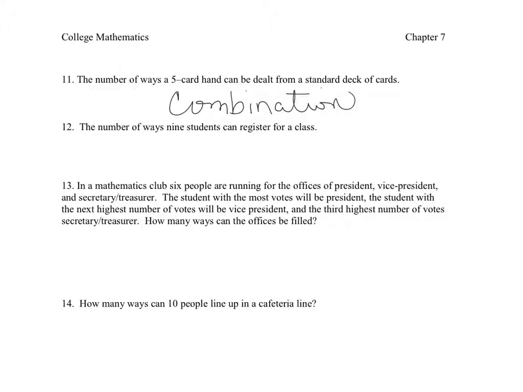Now, this is not just asking me to identify whether it's a permutation or combination, but in addition to identifying that, I have to solve it. So how many people are involved here? We have 6 people running for office, and how many offices will be chosen? Well, we have president, there's 1, vice president, there's 2, and then secretary treasurer is a combination office. There are 3 that will be chosen.